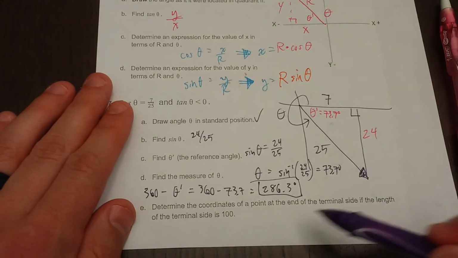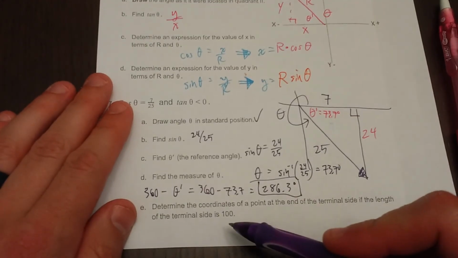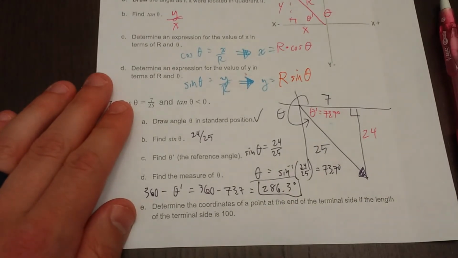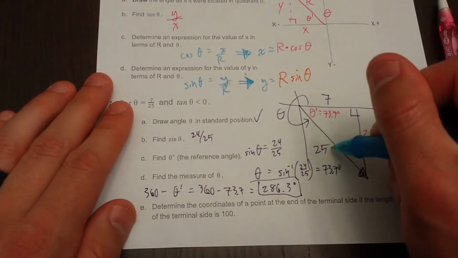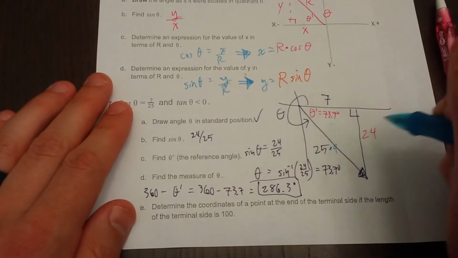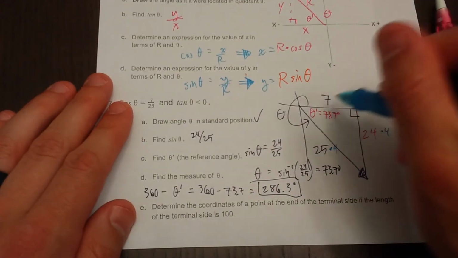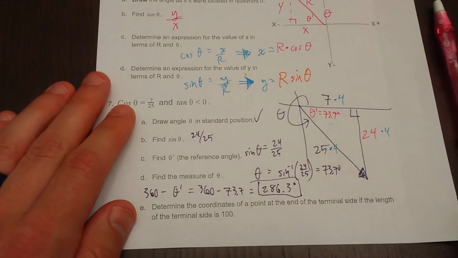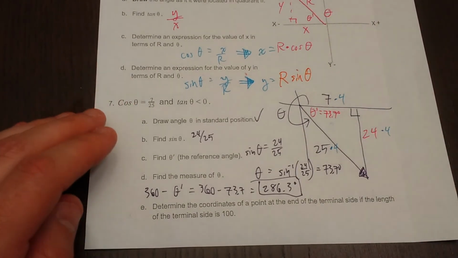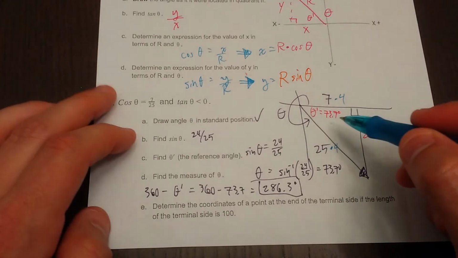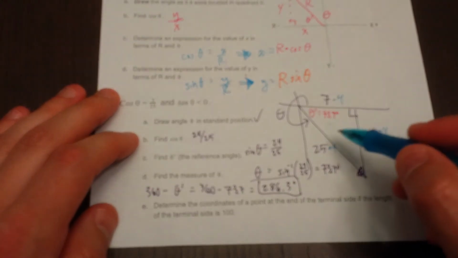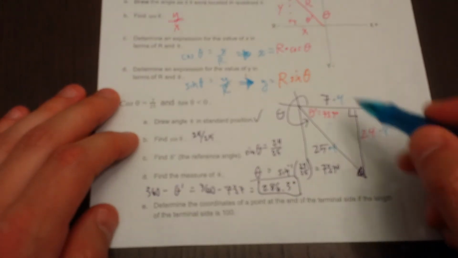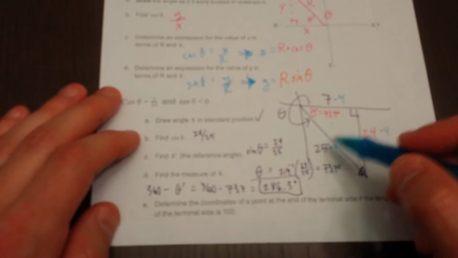Determine the coordinates of a point at the end of the terminal side if the length of the terminal side is 100. So all we've got to do here is think about this as, how do I get that to 100? Times 4, times 4, times 4. Right, trig is very well connected to similar triangles, so we're really just thinking about dilating this triangle by a factor of 4. Right, remember the 7, the 24, and 25 are just ratio values.